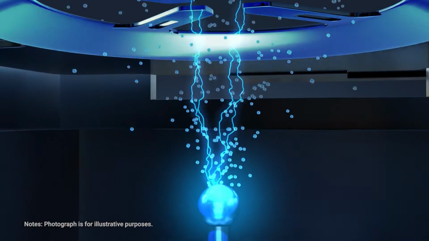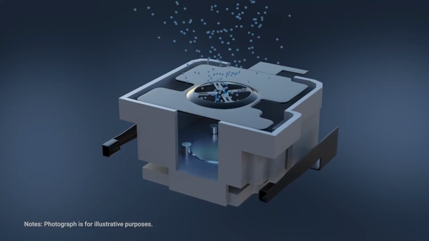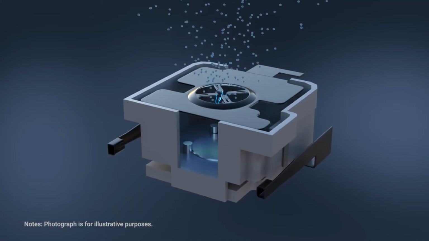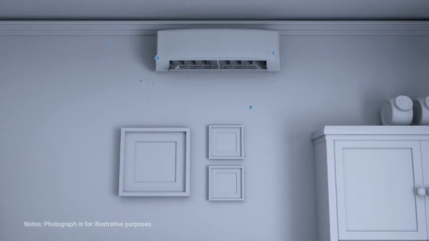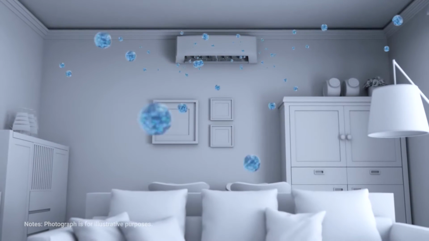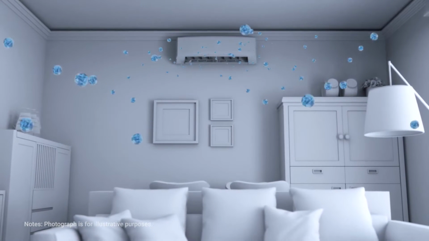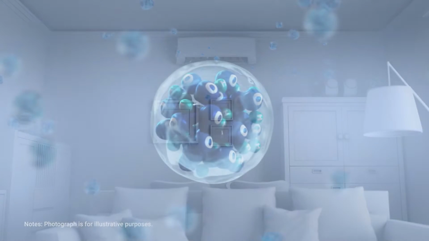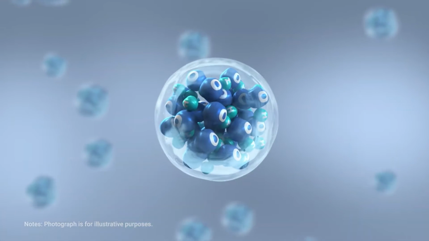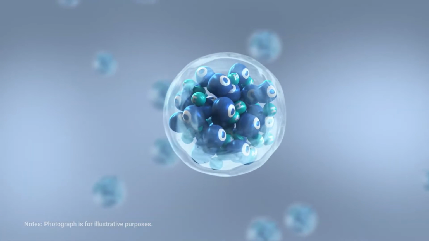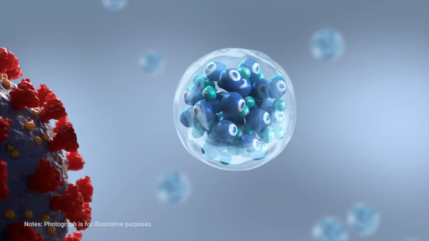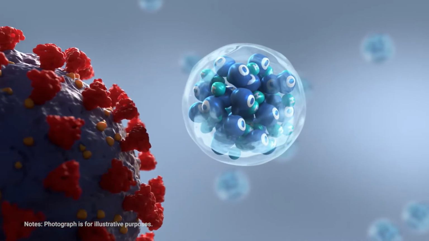NanoeX collects invisible moisture in the air and applies high voltage to it, generating huge volumes of hydroxyl radicals contained in water. NanoeX are released and spread throughout the room by the airflow of a Panasonic air conditioner. NanoeX particles are huge numbers of hydroxyl radicals contained in water. The water extends the lifespan of hydroxyl radicals.